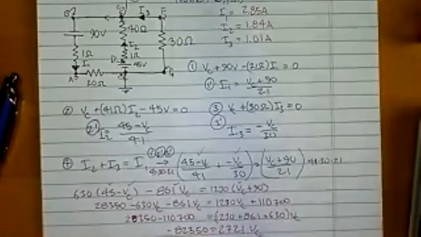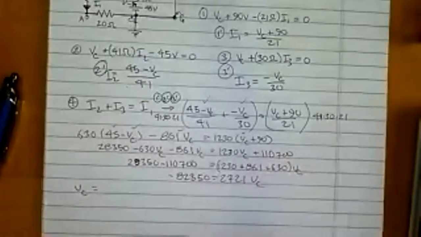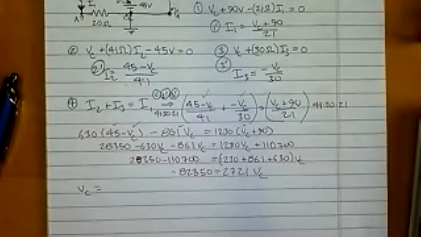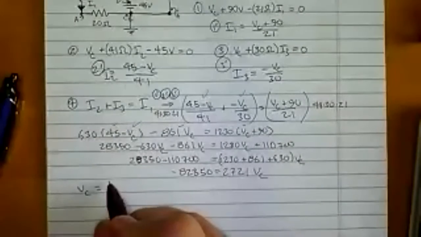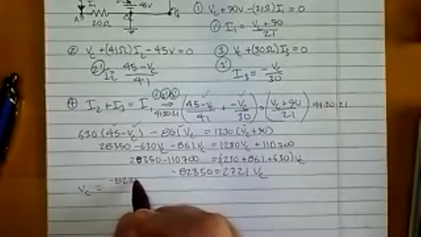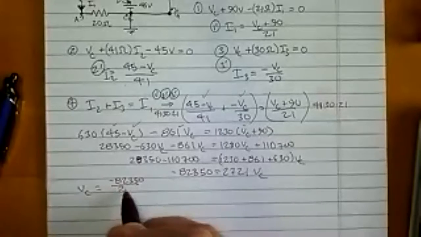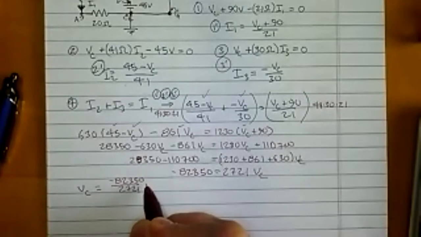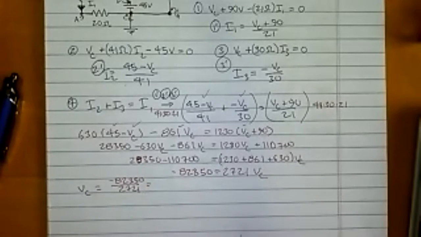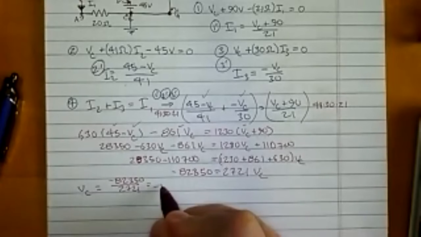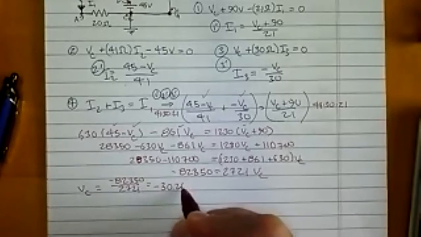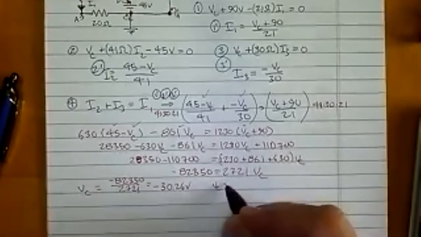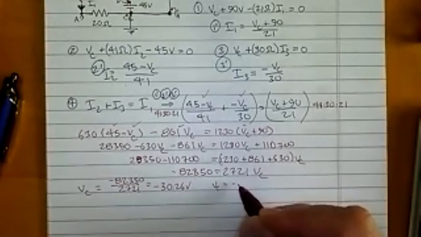So that gives us VC is actually going to be equal to negative 82,350 over 2,721, which equals negative 30.26 volts. So VC is equal to negative 30.3 volts.